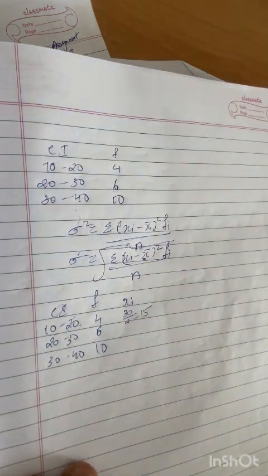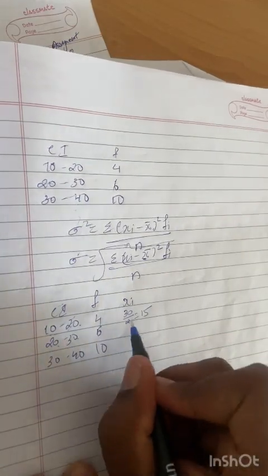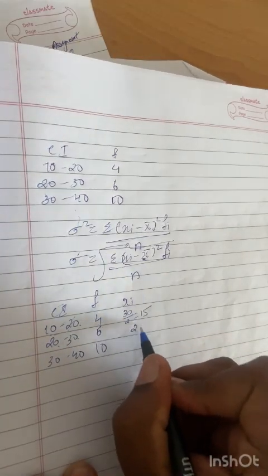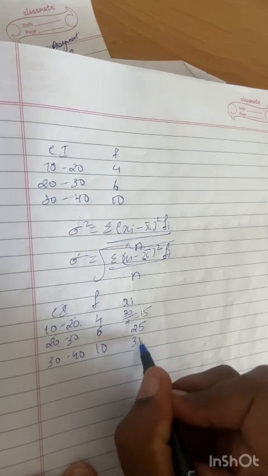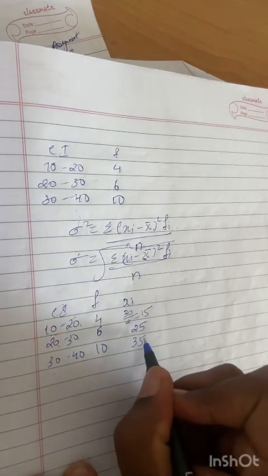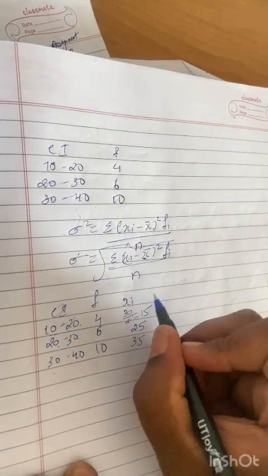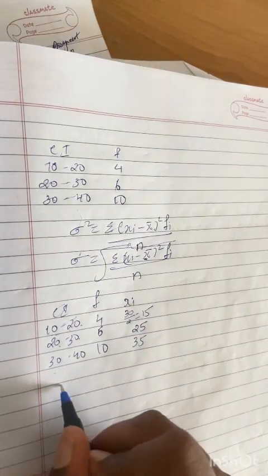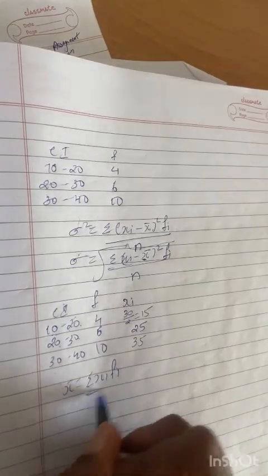Okay, and next is 20 plus 30, that is 50. 50 by 2 is 25. Okay, the last one is 30 plus 40, that is 70. 70 by 2 is 35. Okay, so I got xi, right? Now what is the equation for finding mean? X bar is equal to summation xi fi by n.